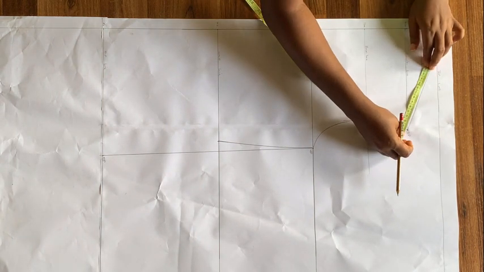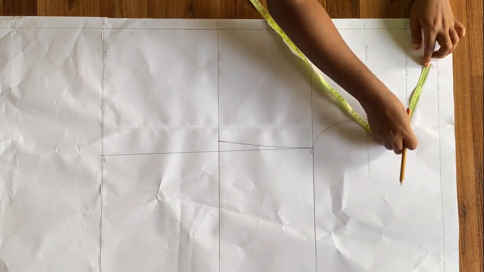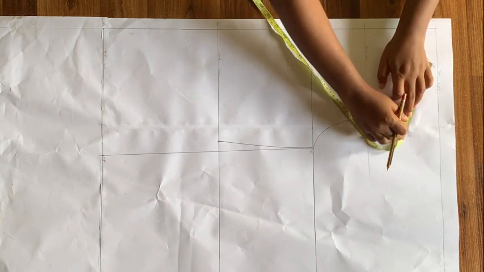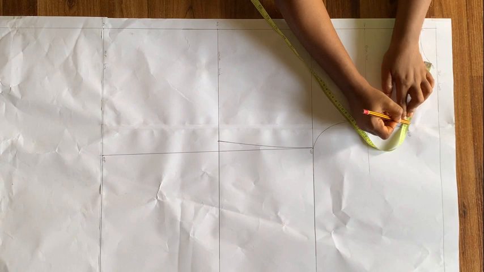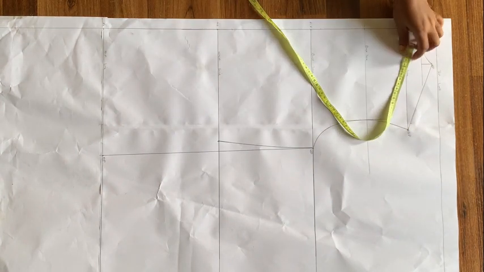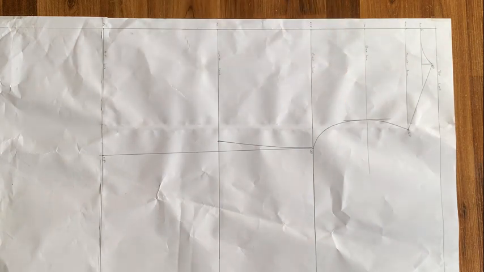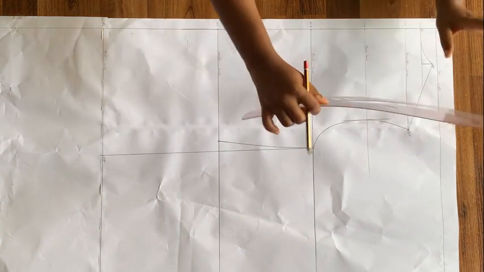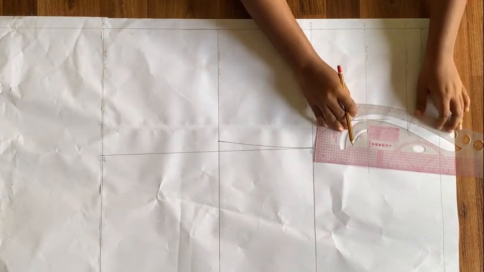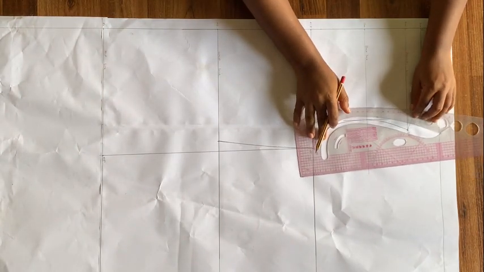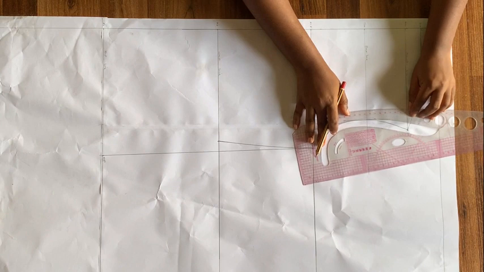Now coming into the shoulder, you want to compare the shoulder on your pattern to your actual shoulder. In my own case, the shoulder on the pattern is 1.5 inches longer than my actual shoulder. So either you shorten it or you form a shoulder that's at the mid shoulder.